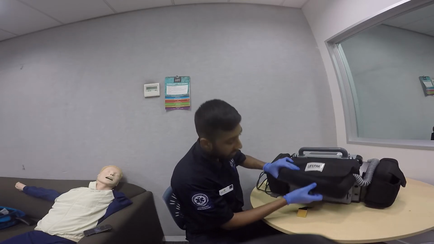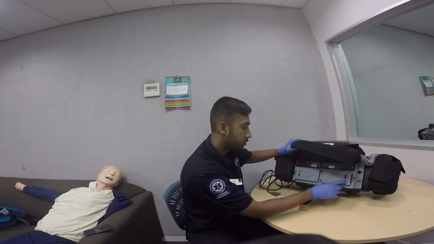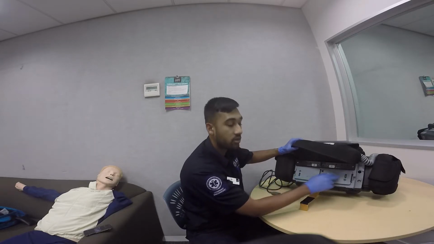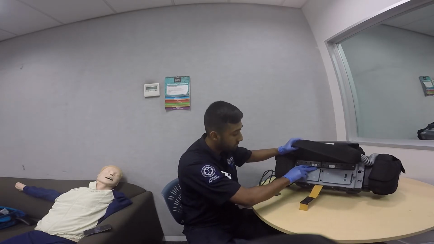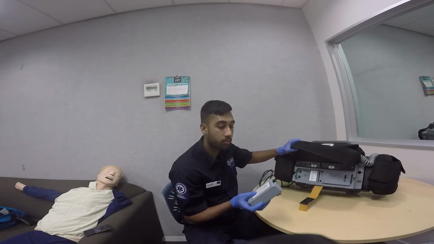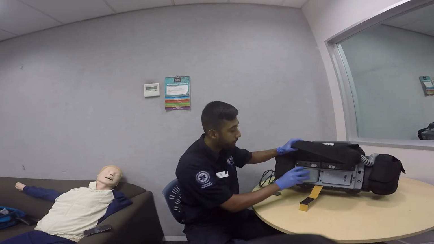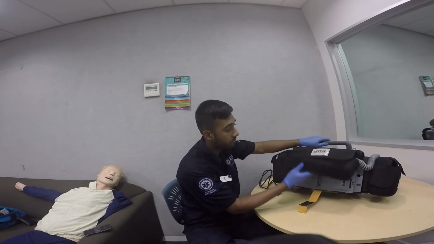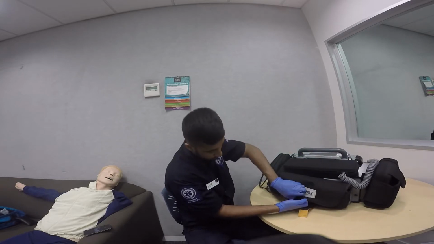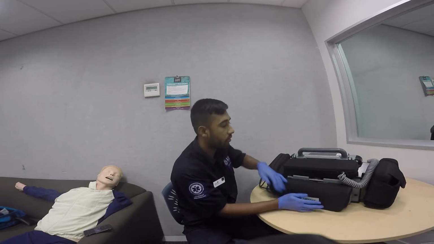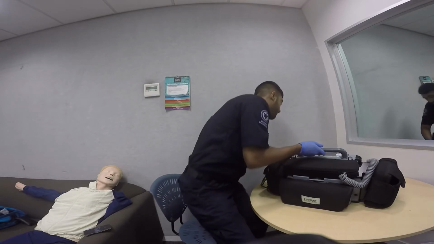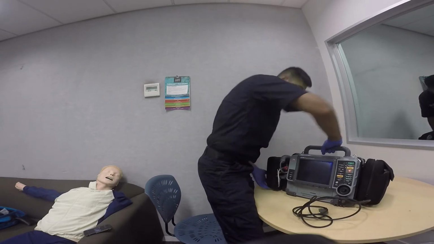To check the battery for the LifePacks, what you can do is press the two buttons. It should indicate the battery. If we need to replace it, just pull the tab and you can charge or replace the battery if needed. Click that into place, pop the tab down and fold over like so. Alright.